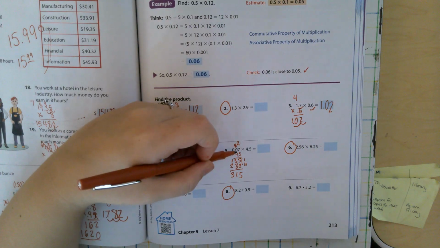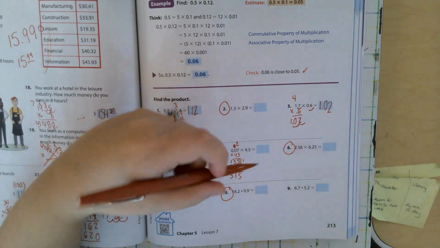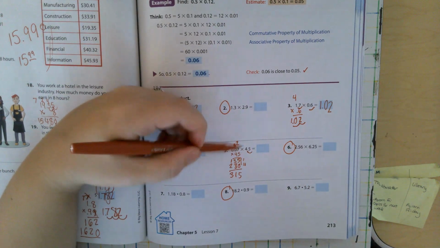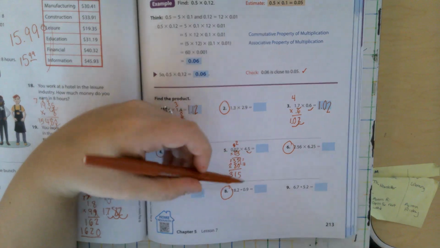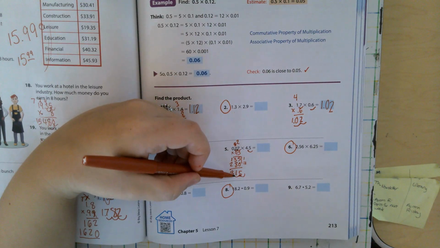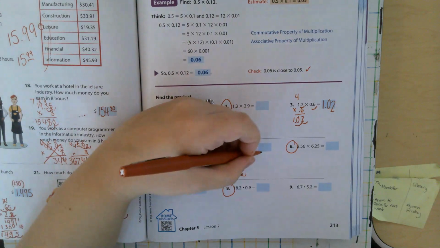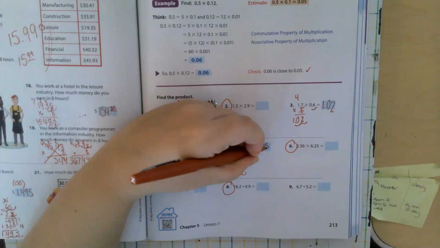Carry the 2. 0 plus 4 is 0, plus 2 is 2. And then I add them up, and there are 1, 2, 3 numbers after the decimal point. So 1, 2, 3. Should be 0.315 or 315 thousandths.